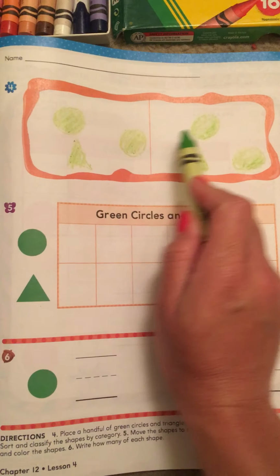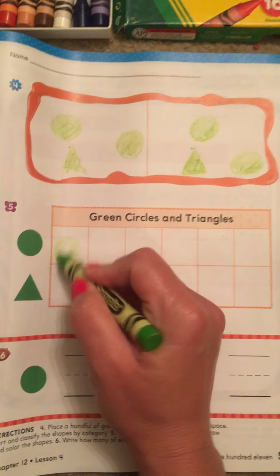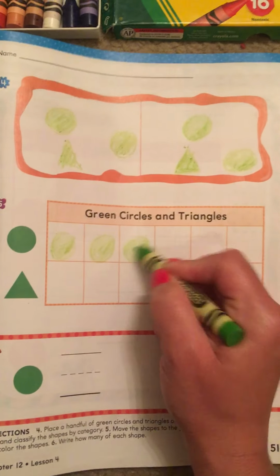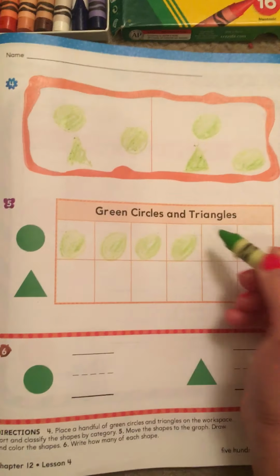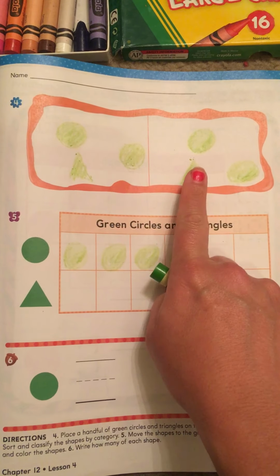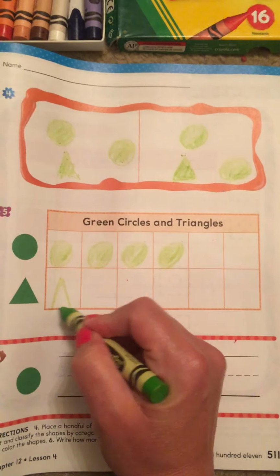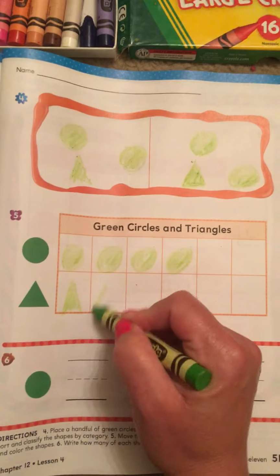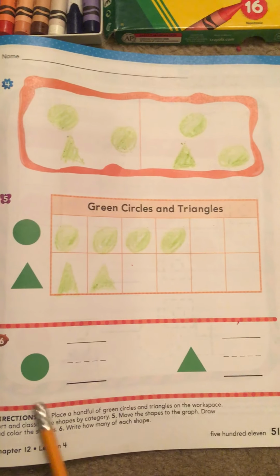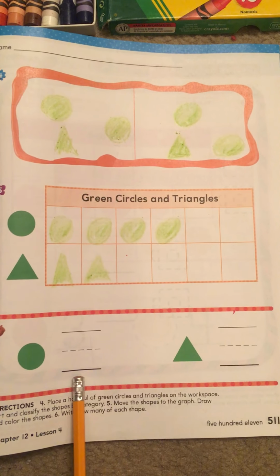1, 2, 3, 4. So I'm going to go ahead and draw 4 circles. 1, 2, 3, 4. Now I'm going to go back up and count my triangles. 1, 2. So I'm going to go to my green triangles and write 2. 1, 2. Excellent. Now for number 6, it says to count how many circles I have and put the correct number.